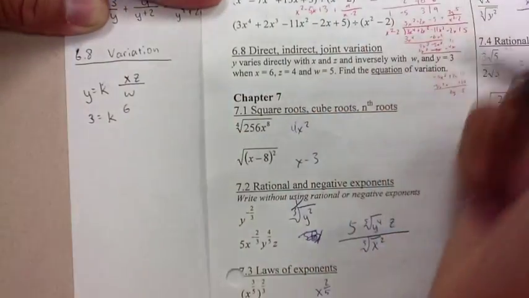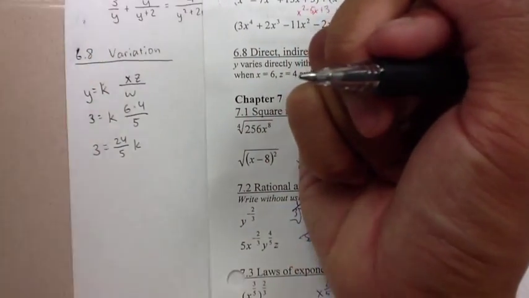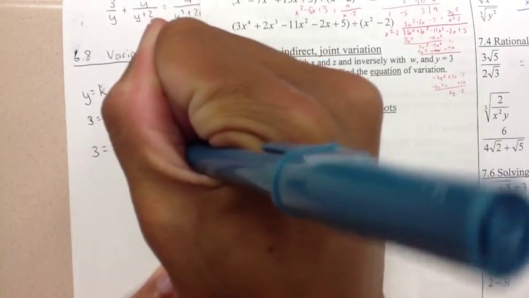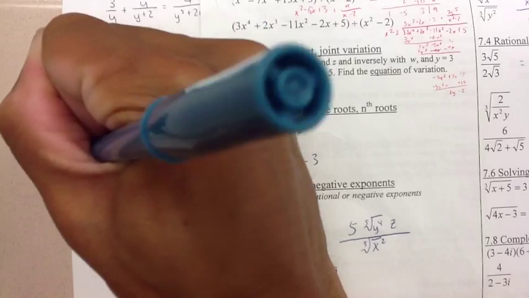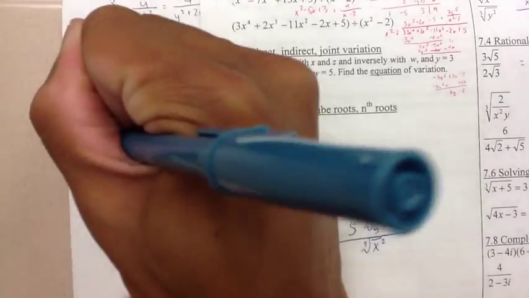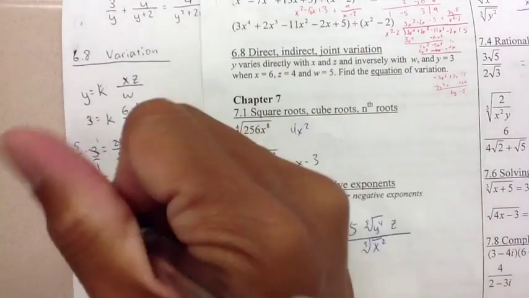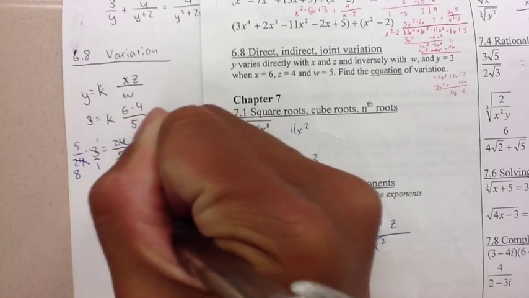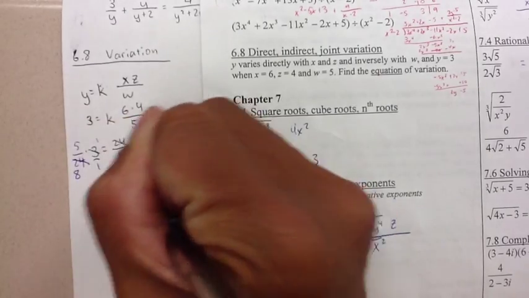So y equals 3, when x equals 6, z equals 4, and w equals 5. So 3 is going to equal 24 over 5k. I want to get k by itself, so I'm going to multiply both sides by 5 over 24, the inverse. Cancels. The 3 and the 24 are going to cancel to 1 and 8. So I really have 5/8 equals k. My equation of variation then is anytime you have y, you're just going to multiply 5/8 times xz over w. And that's my equation of variation.